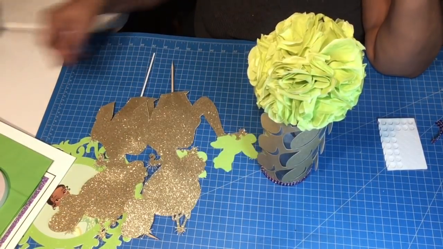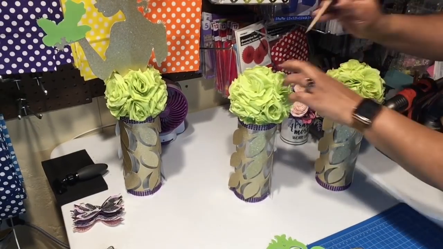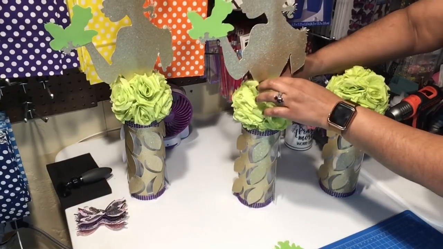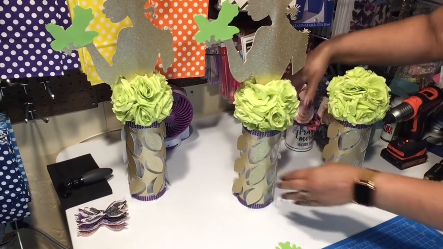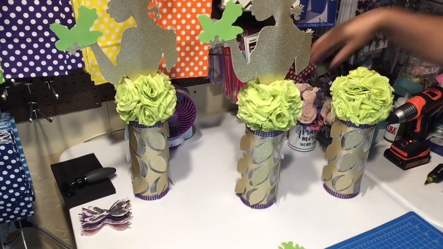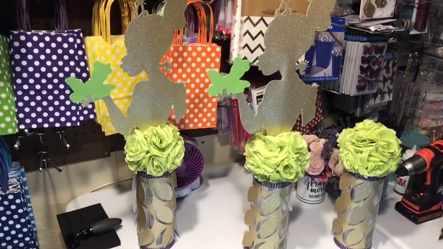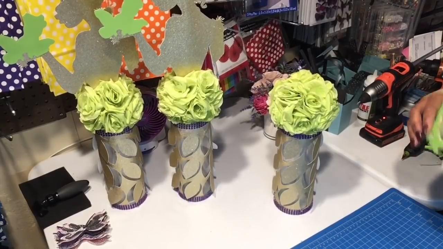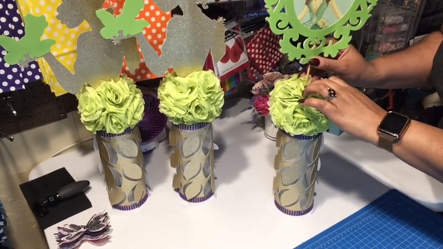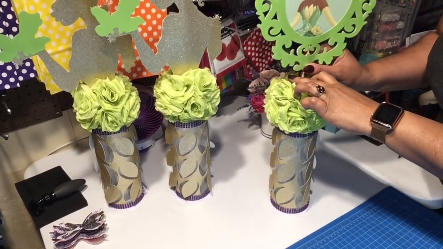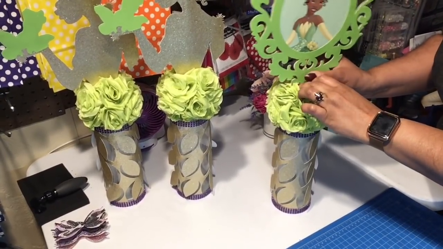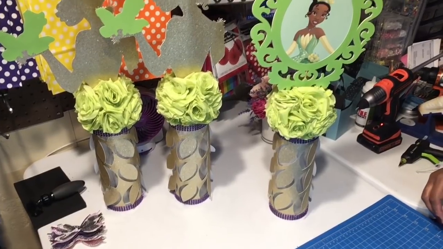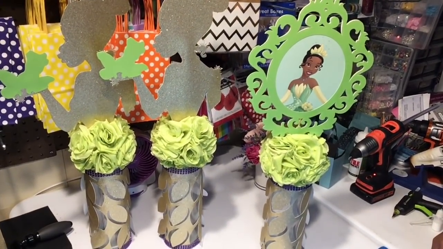Let me see if I can move the camera. Okay, now we're going to grab our cutout and we're going to place it right here in the middle of that foam. Press it all the way down, and that's the first centerpiece. Okay, let's set it aside. Let's grab the second one, which is with the frame, and same technique. We're going to place it right in the middle. Okay, and there are the centerpieces.